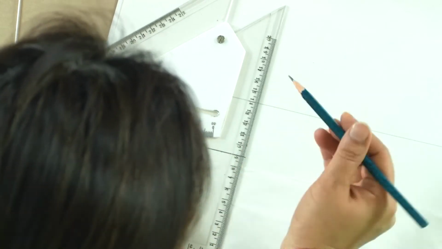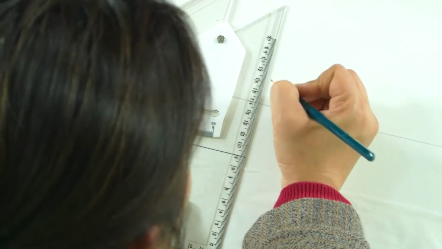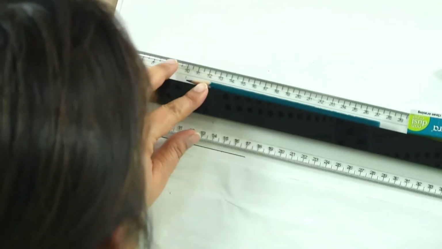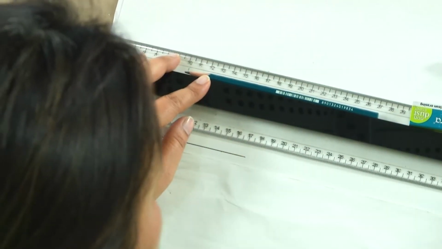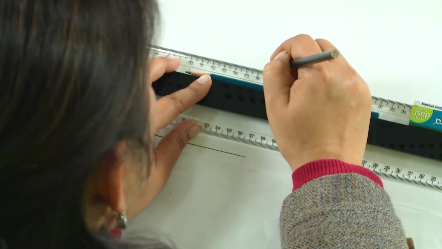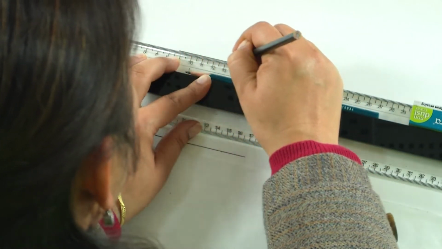I am starting from plan because it is easier at times to draw. Now this distance is 50 because it was at a distance of 50 mm from VP. Now it is at a height of 30 mm from HP. So we will measure 30 mm above HP. So we mark 30 mm here and we draw a line which is parallel again. This is our front elevation of the given line.